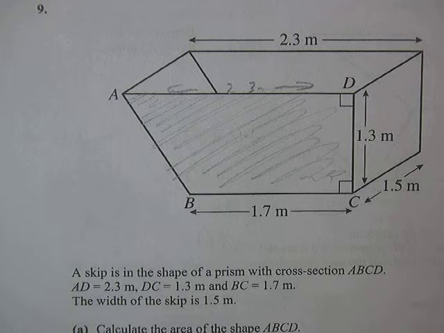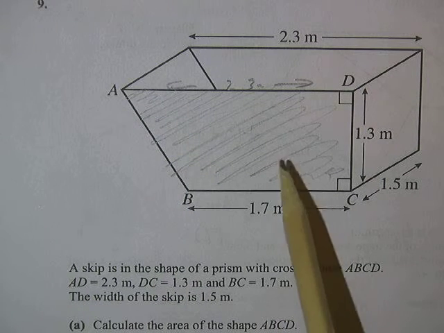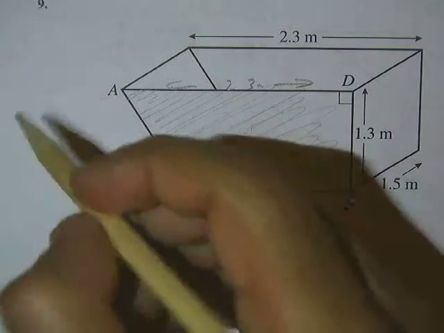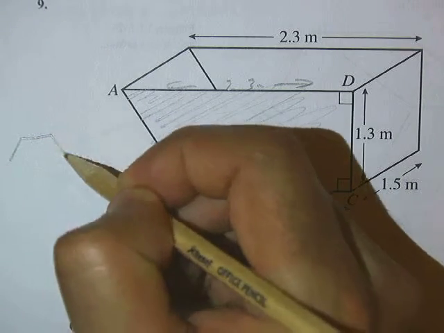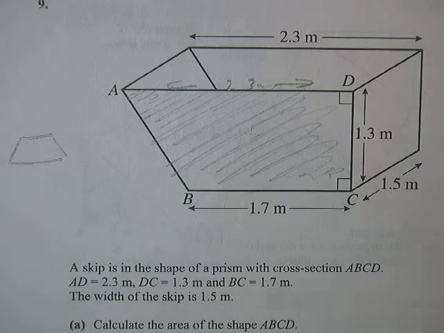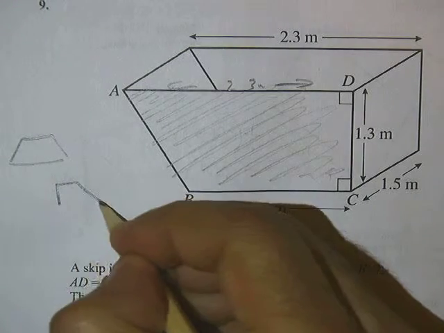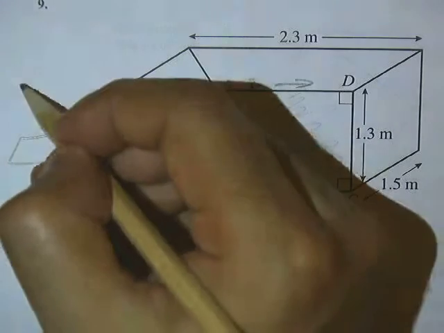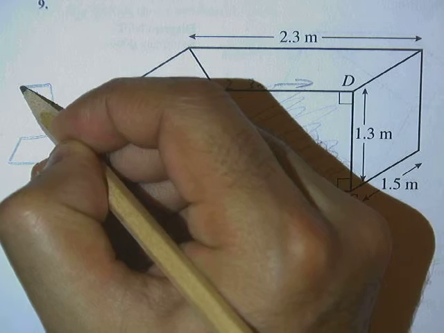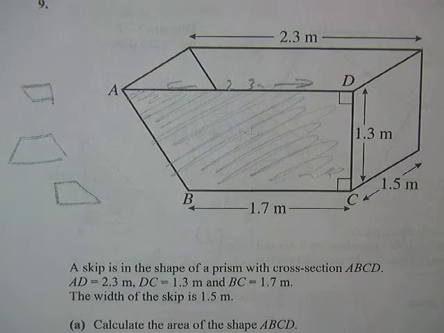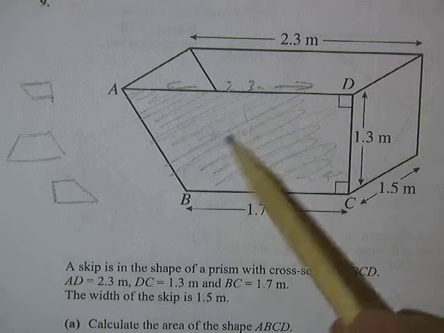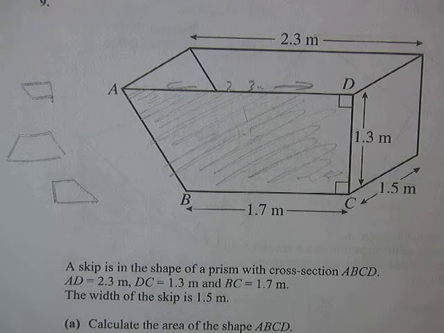If you look on the formula sheet on your exam paper, the trapezium looks just like that. You're probably used to trapeziums looking like this, but this is also a trapezium. If it's flipped upside down like in this case, it's still a trapezium. So what you need to do is work out the area of the cross section.